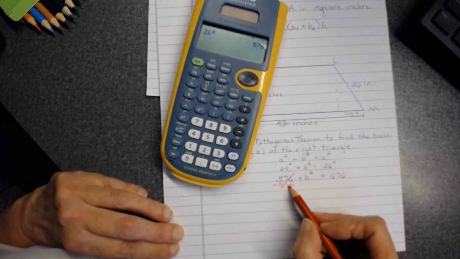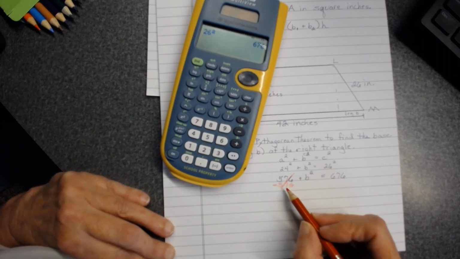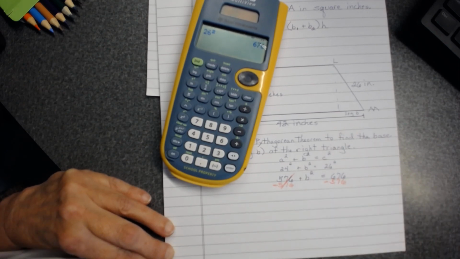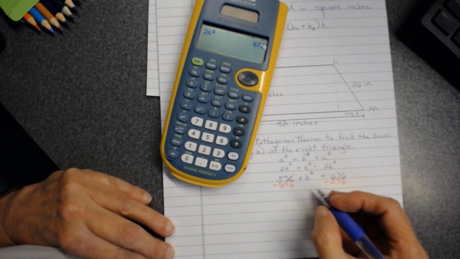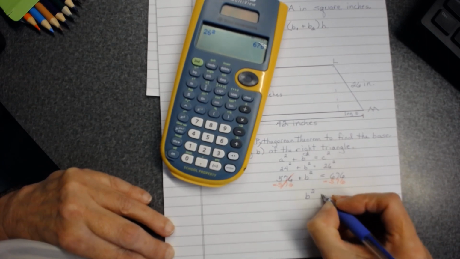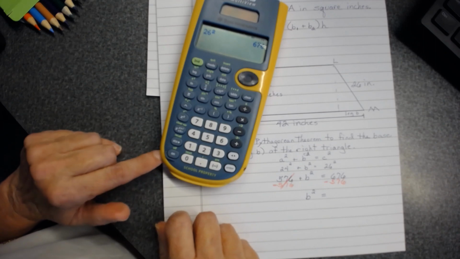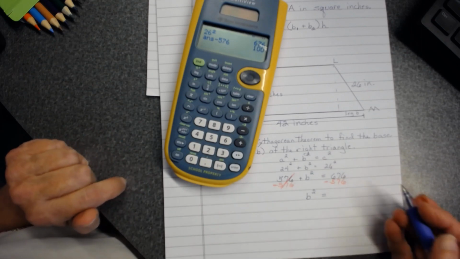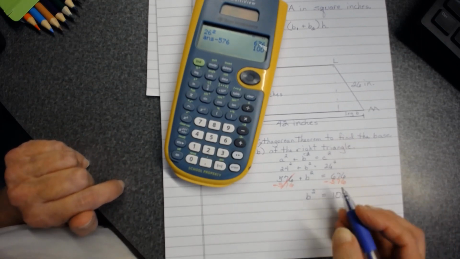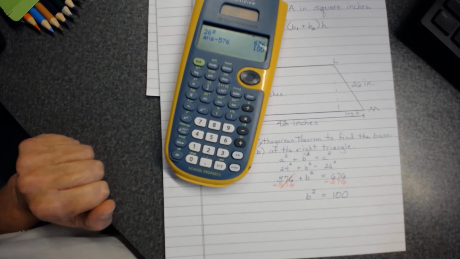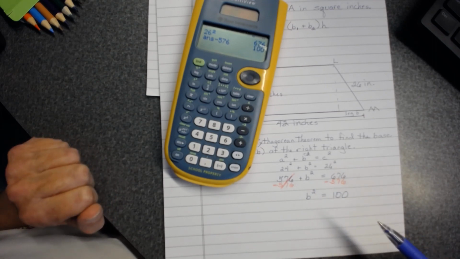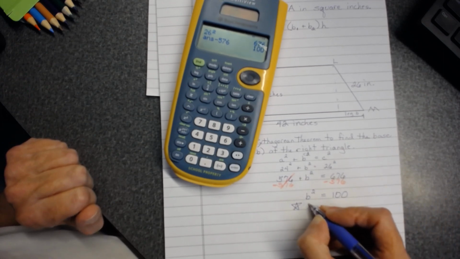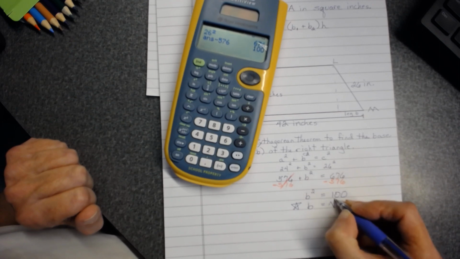But if I subtract 576 on this side of the equal sign, I must also subtract 576 on the other side of the equal sign. Therefore, b squared is going to equal 676 minus 576, which will leave us with 100. So b squared equals 100, but we want to know what b is, not b squared. Therefore, I need to find the square root of 100.